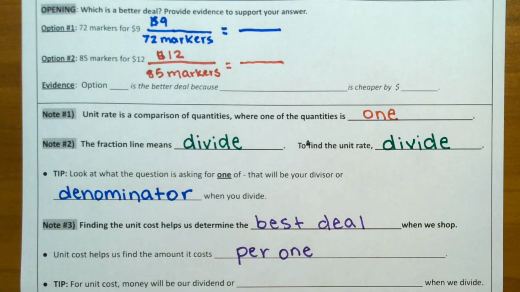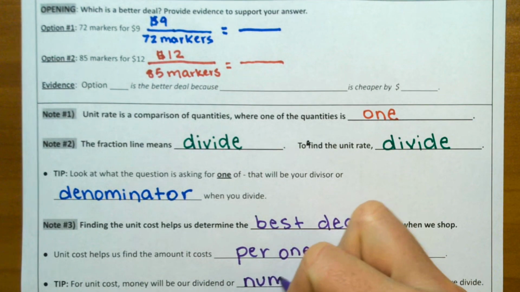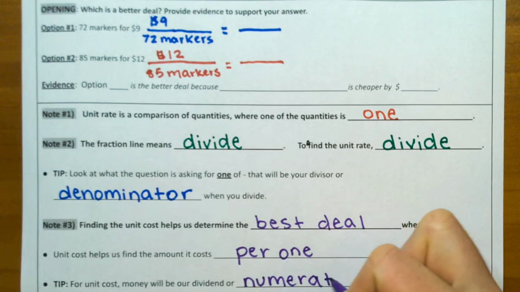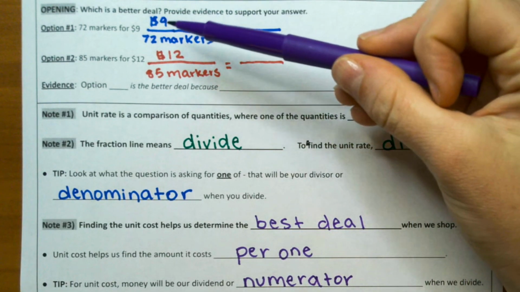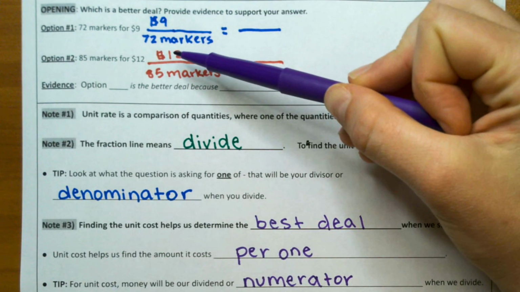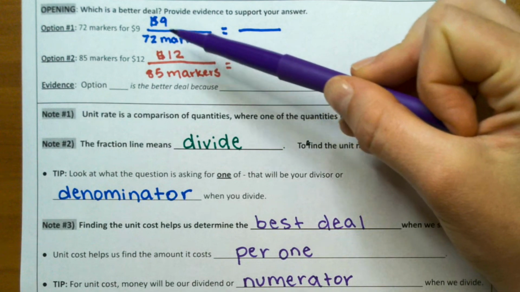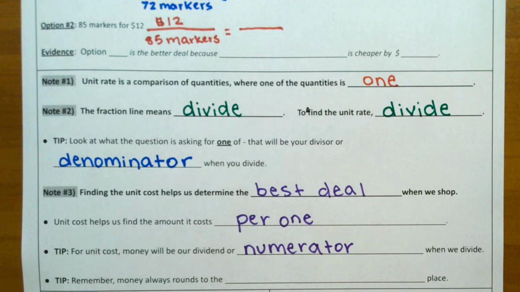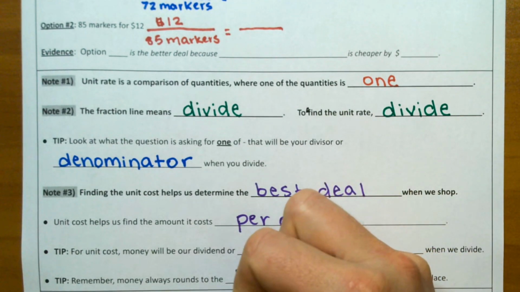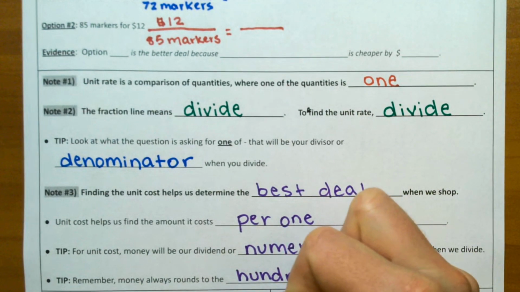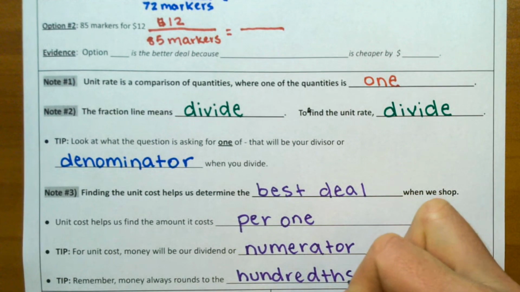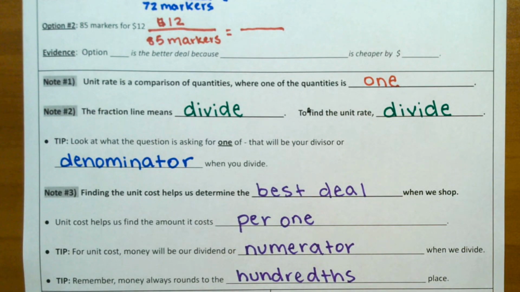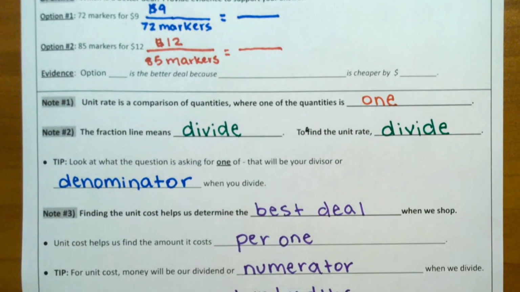For the unit cost, money will be our dividend or numerator when we divide. And that's what we have up here. Money is our first number that we'll use when we divide, and then whatever we want one of will be our second number. And our last note is money always rounds to the hundredths place. That's 2 numbers to the right of the decimal. Pause the video if you need more time, and then we'll finish off our opening problem.